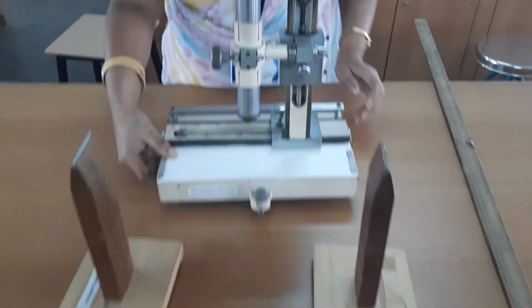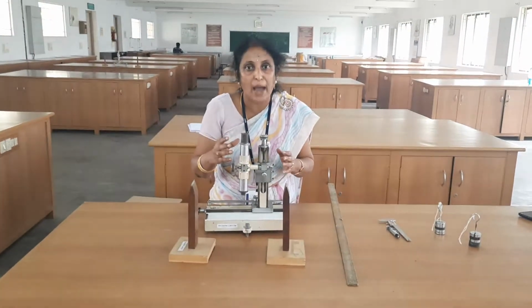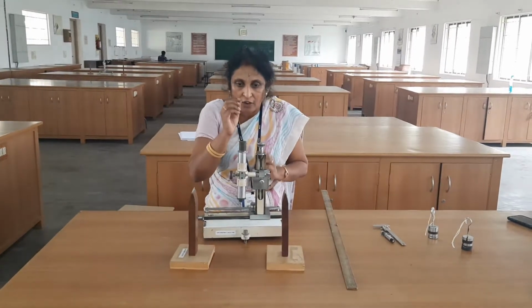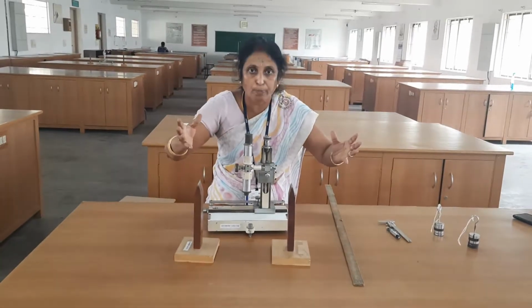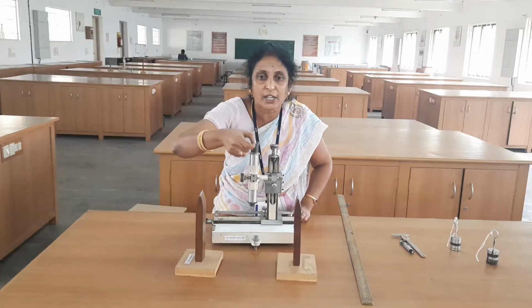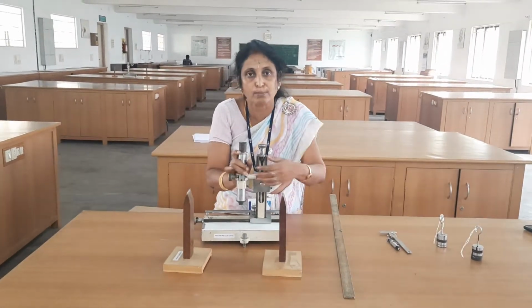You know what a microscope is? A microscope is an instrument which will magnify and resolve the image of an object. Magnification means a small size object will be magnified several times. It will show big. Resolution means each and every part, each and every point of the object you can see distinctly, separately. So such an instrument is this microscope.